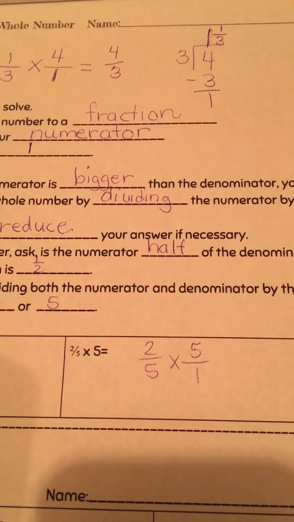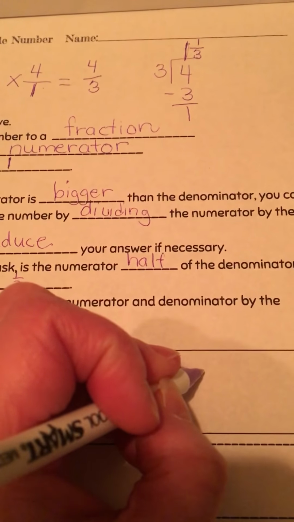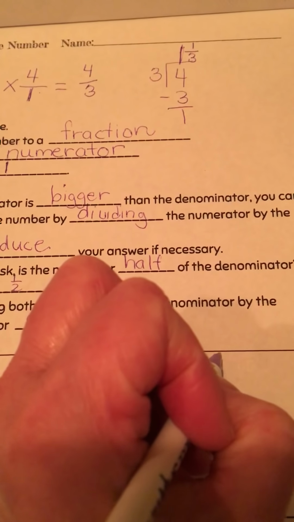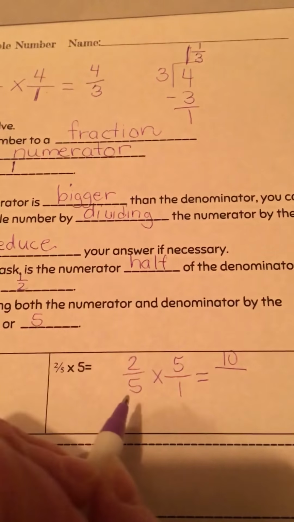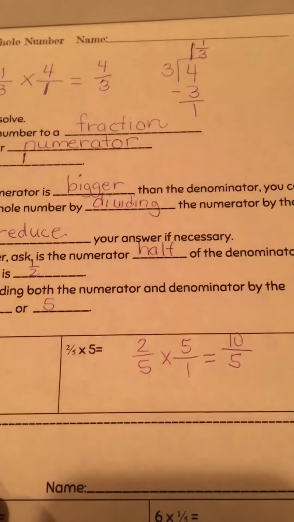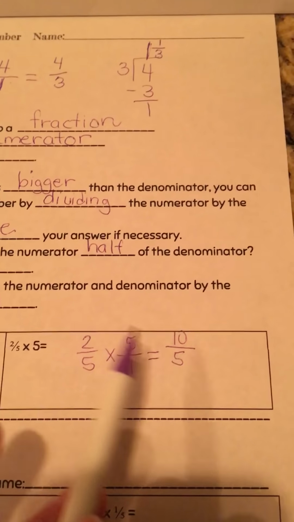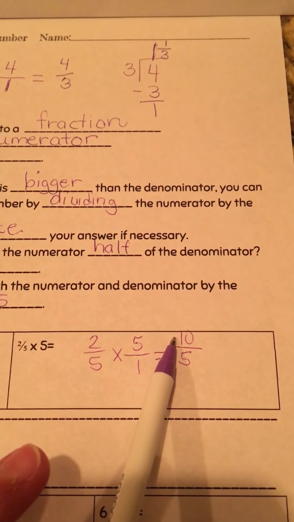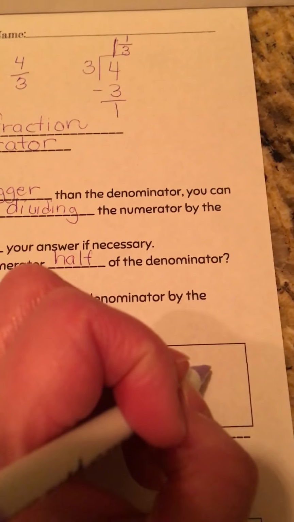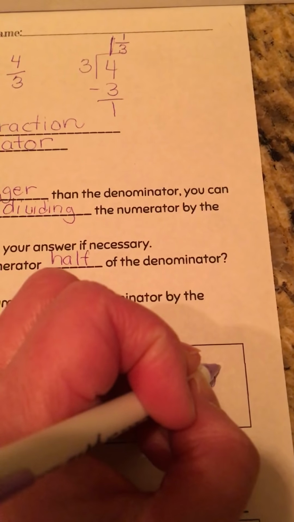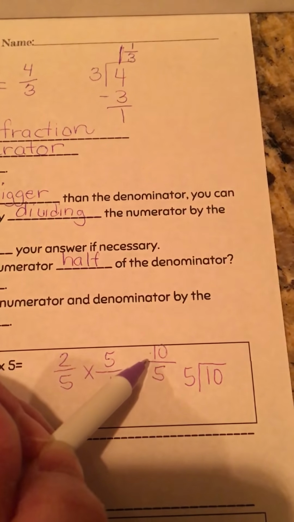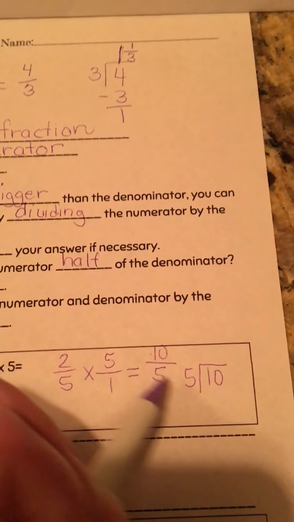Then I'm going to go ahead and multiply it. Okay? So 2 times 5 is 10. 5 times 1 is 5. Now I notice that this numerator is bigger than the denominator. So I'm going to have to make it a mixed number or a whole number by taking 10 divided by 5.